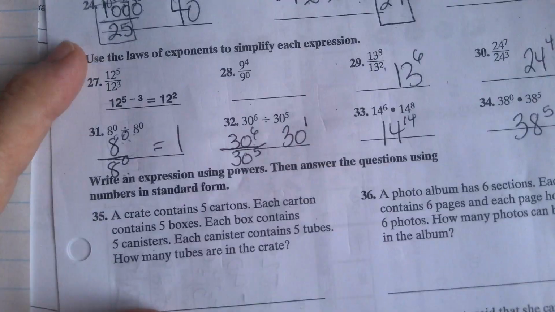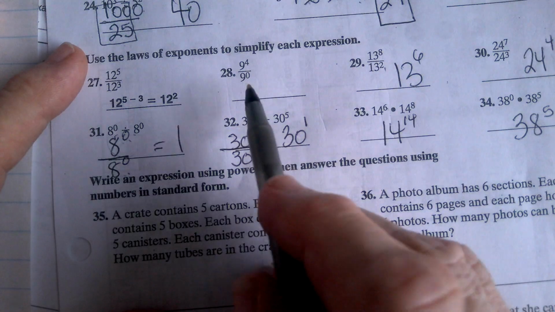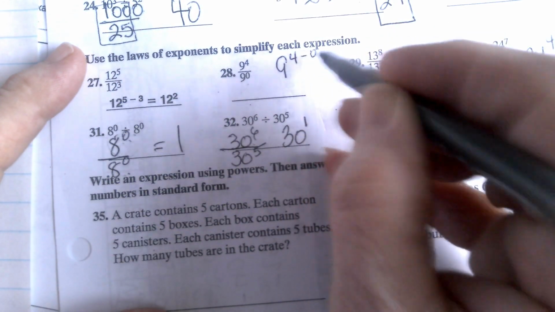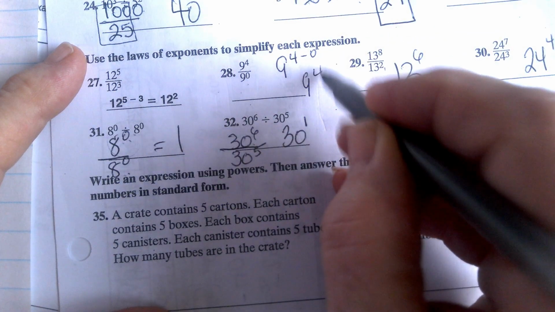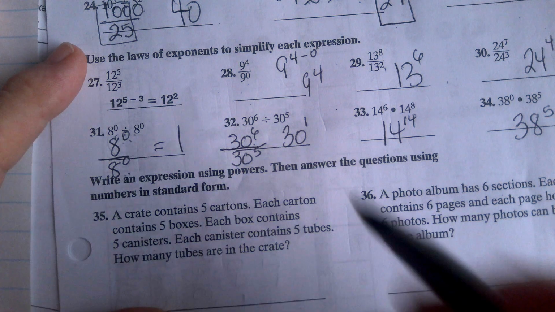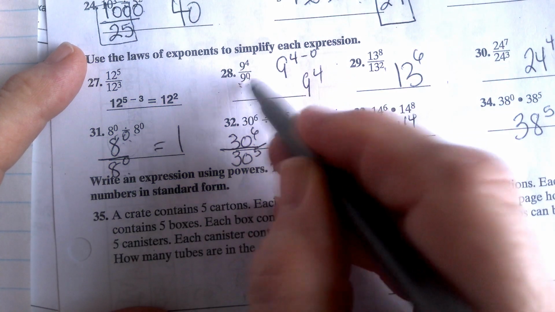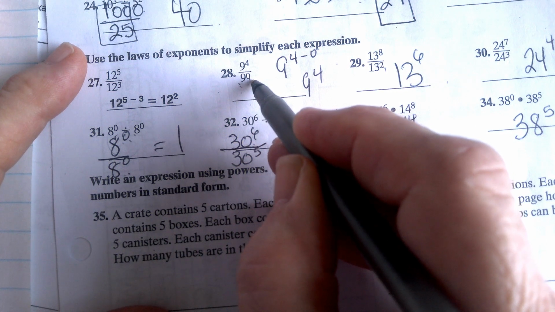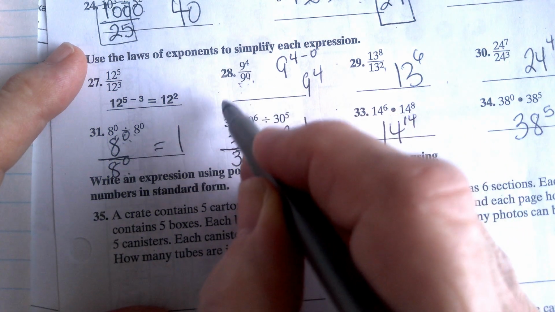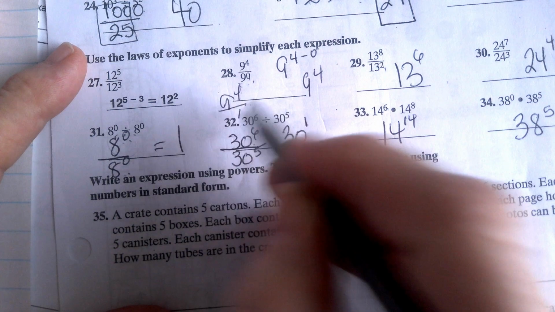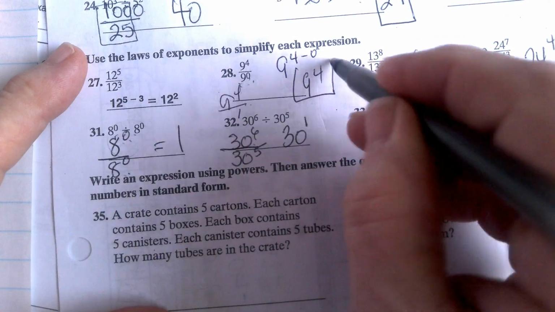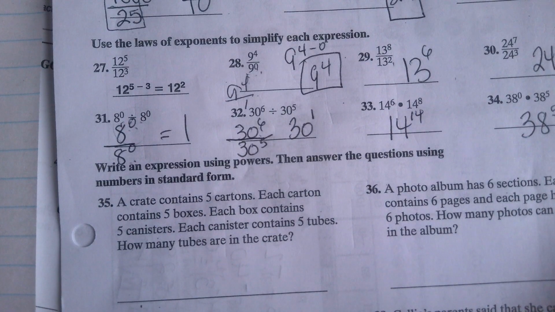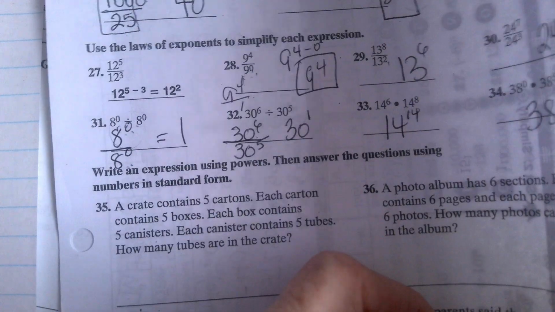And then when we're looking at this one, I could use my exponent rules and go 9, 4 minus 0, which is 9 to the 4th. Or I could say that bottom number, what's 9 to the 0 power? It's never 0. It's 1. So it's 9 to the 4th over 1, which is still 9 to the 4th. So that's it on that side. So we had to review those to do these on the back.